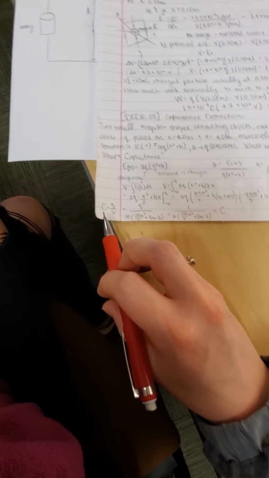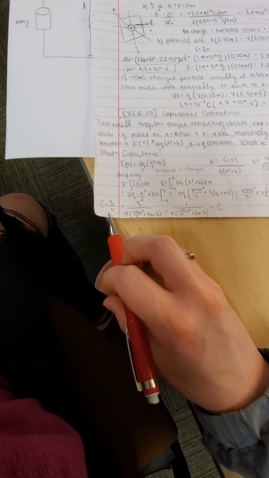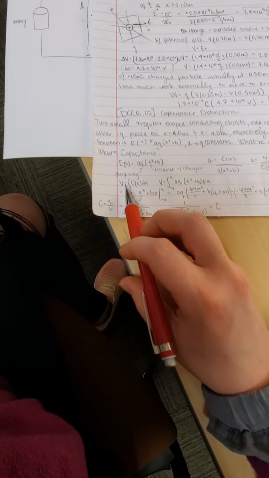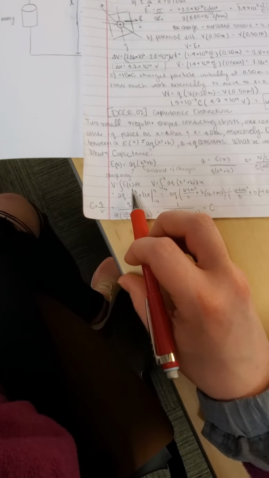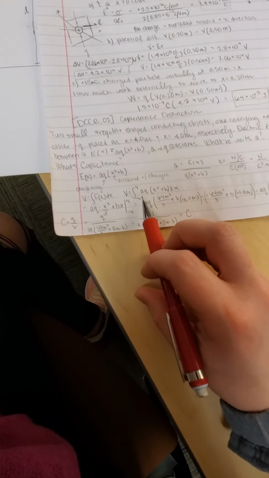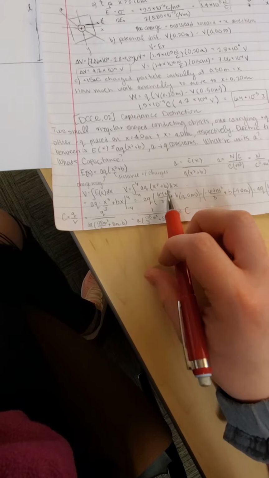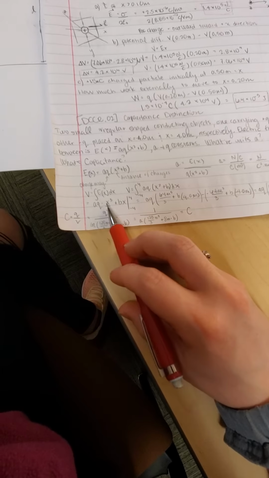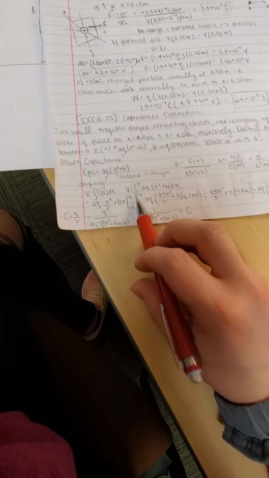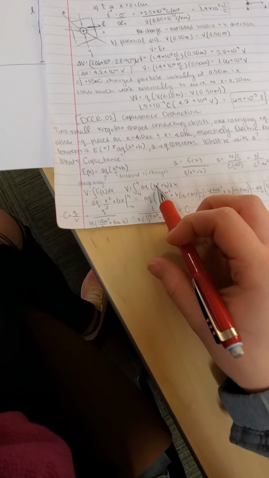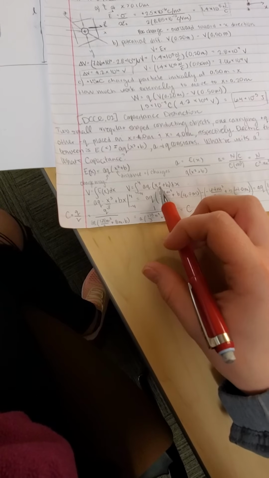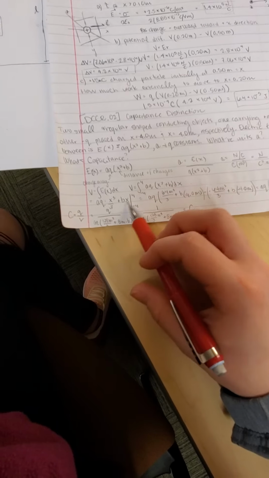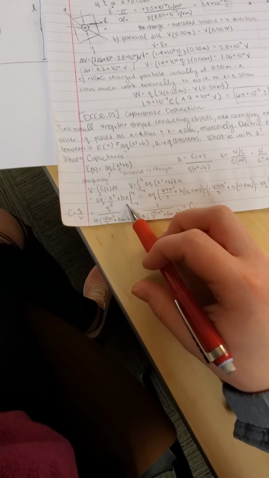Capacitance is Q divided by V, which we don't know, and that is why I'm deriving V from this. So we have the integral of AQ times (x squared plus b) dx. When you integrate that, it's going to be x cubed divided by 3 for the x squared, plus bx, because b is a constant, so it's just going to be bx.